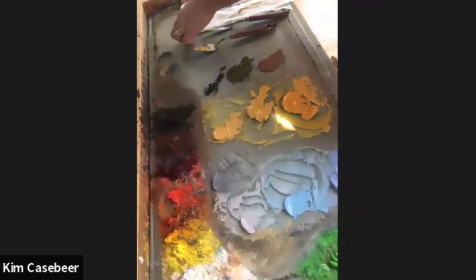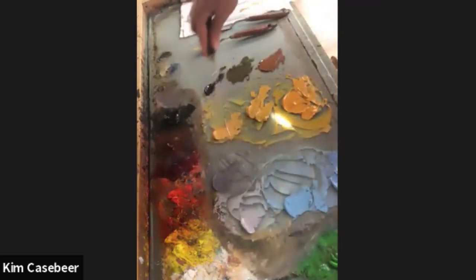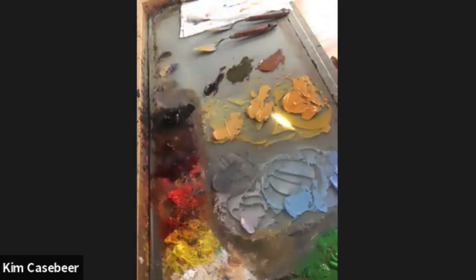I will wipe that palette knife off because I don't want that intense color anywhere near this. This color is going to represent the back area, and that is really where people struggle a lot. One thing that I do, I don't know if you'd really call it a trick, is some way that I can get to that back area quicker.